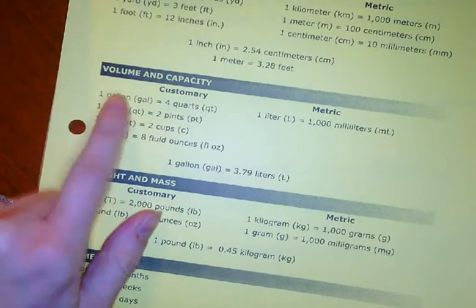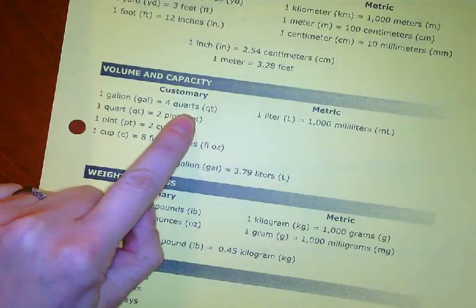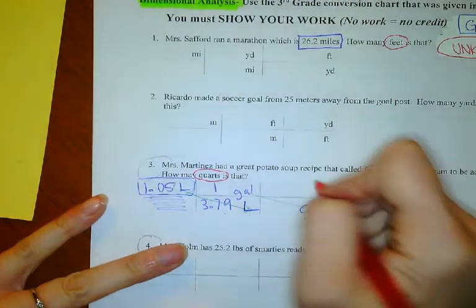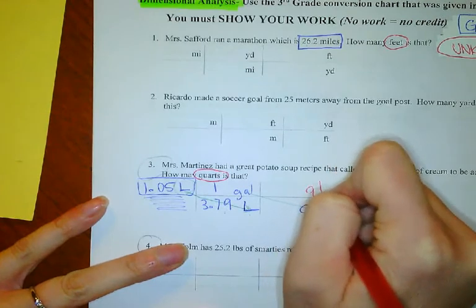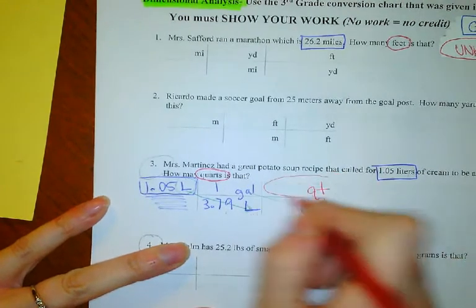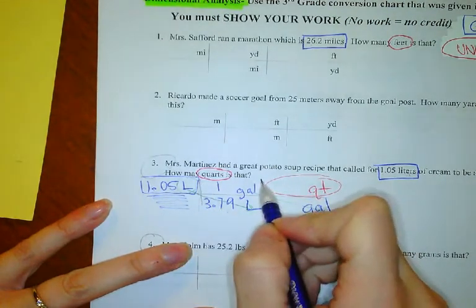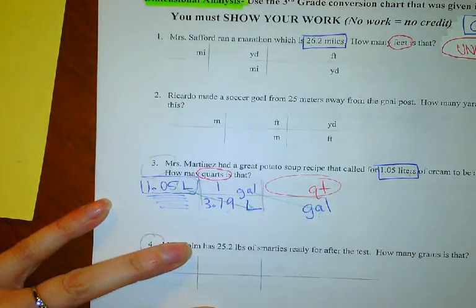And I do know how many gallons are equal to how many quarts. So I'm able to put gallons and quarts on top of each other. And quart is my final answer, QT. So this is going to be my unknown. And that's how I knew it was only 1, 2 steps like that.